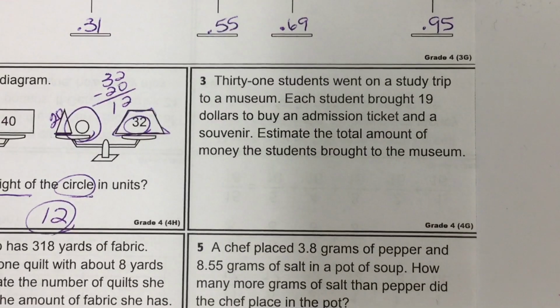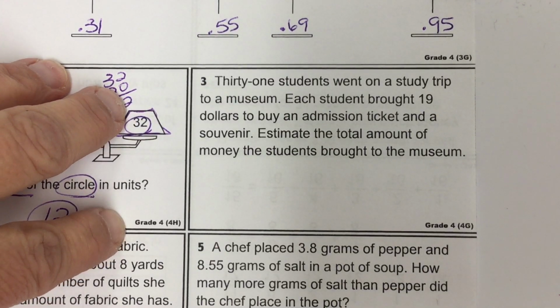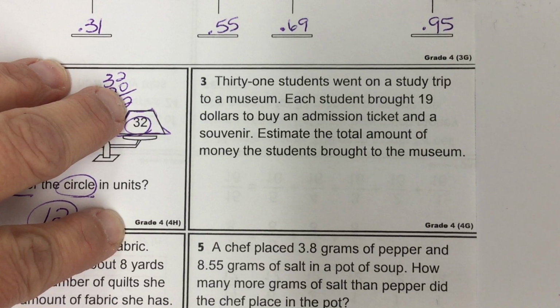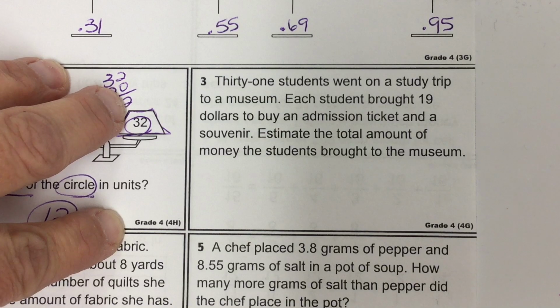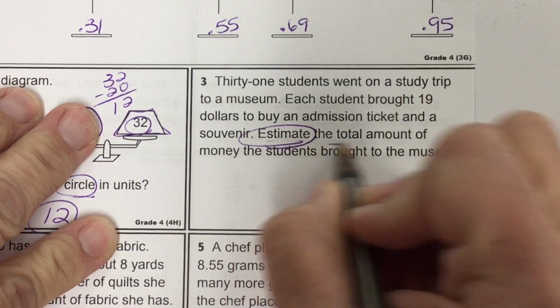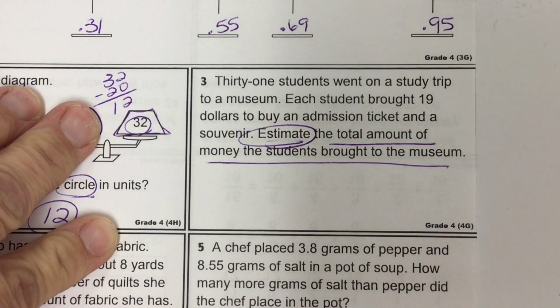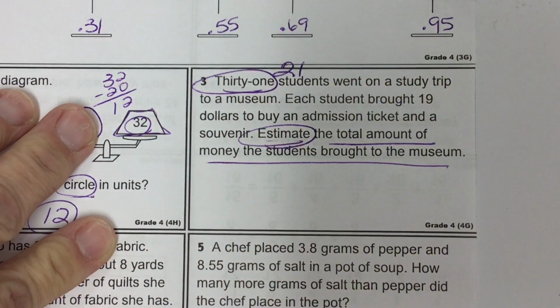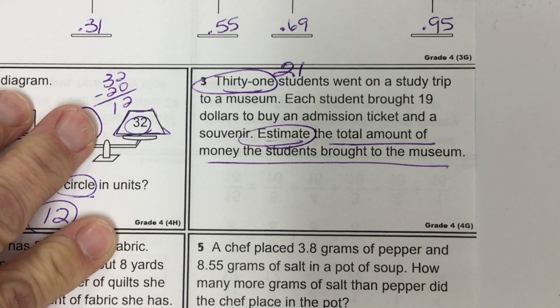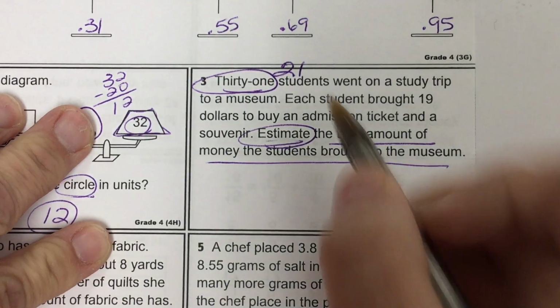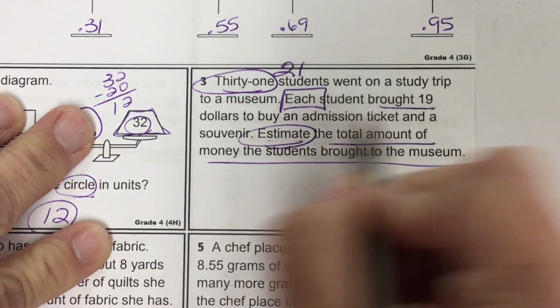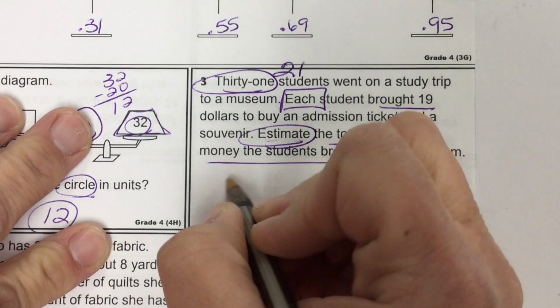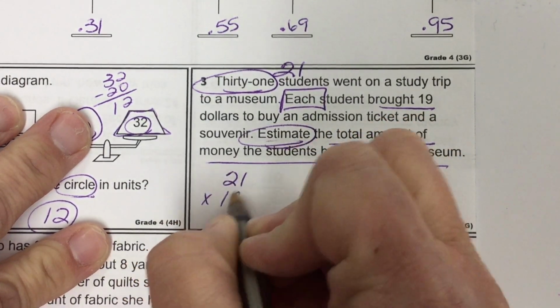All right, number 3, 31 students went on a study trip to a museum. Each student brought $19 to buy an admissions ticket and a souvenir. Estimate the total amount of money the students brought to the museum. So we're looking for the estimated amount they brought. There was 21 students. It's written in words, but it's still a number that we need to know. Okay, 21 students. Each brought $19. So that would be 21 times 19.